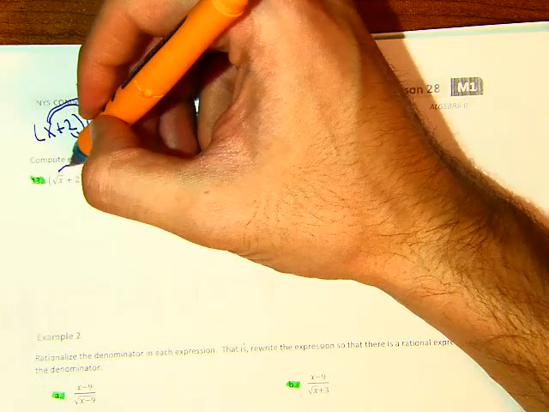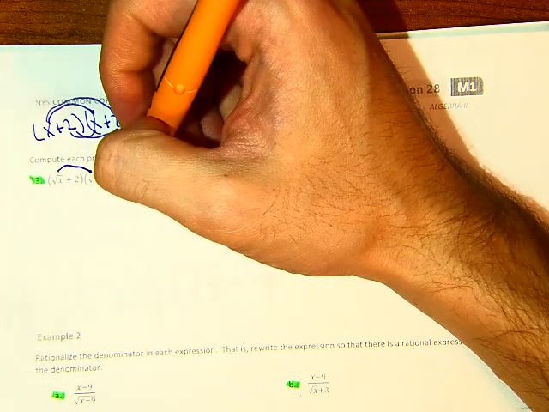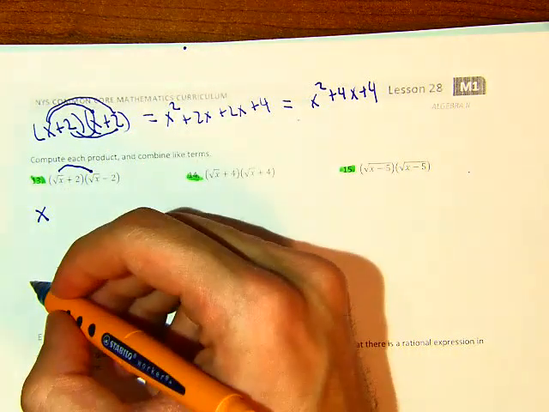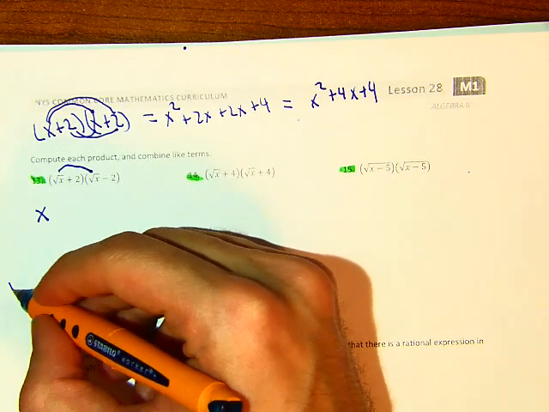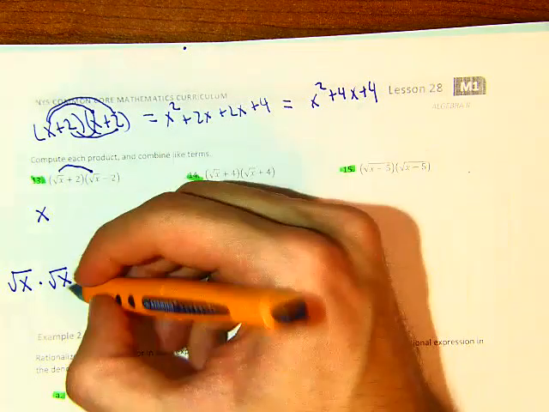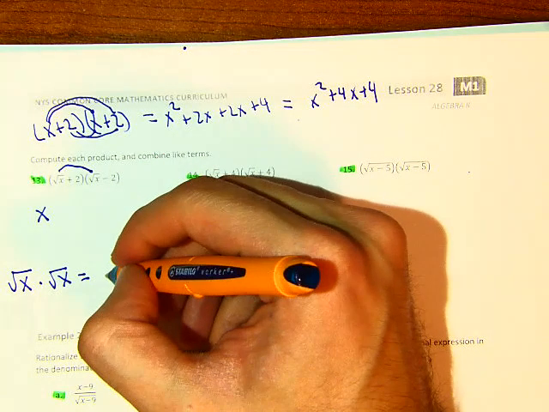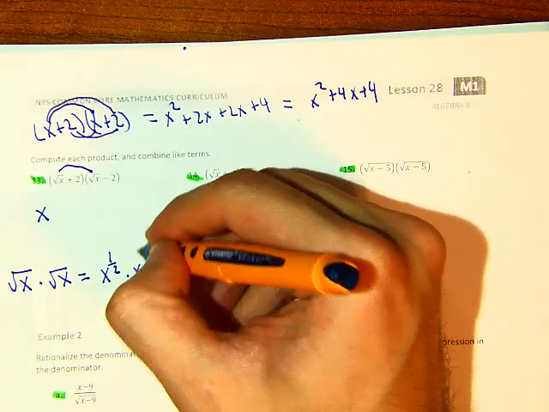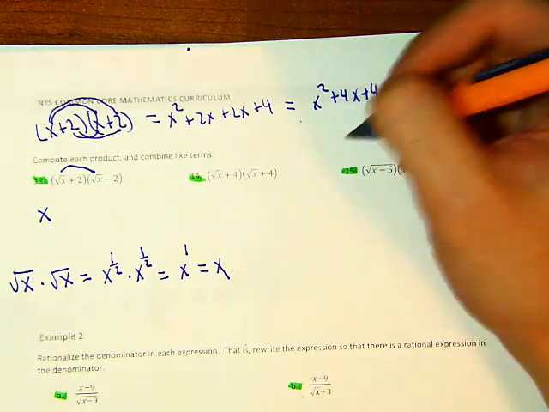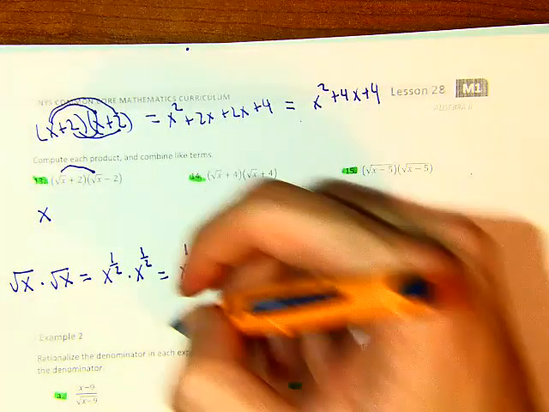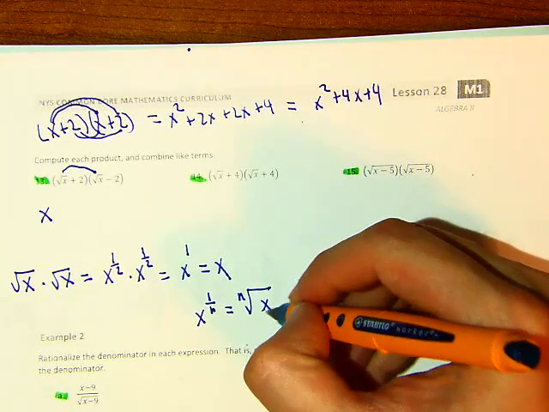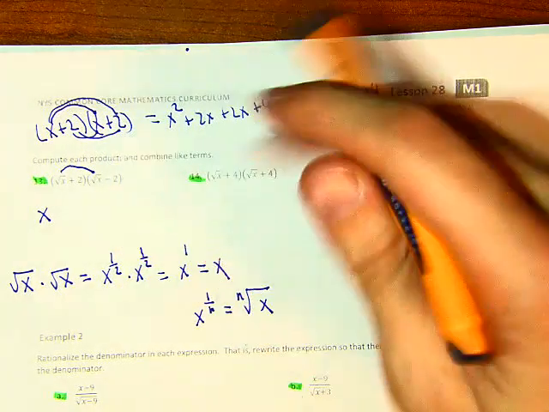Now here, what is square root of x times square root of x? That is equal to x, okay? And the idea behind that is this idea here, that if you have square root x times square root x, right? You have this times this. This is equal to x to the 1/2 times x to the 1/2. And that is equal to x to the 1, which is equal to x. Okay? That was the idea of what we talked about yesterday, that x to the 1 over n is equal to the nth root of x. So this idea holds over here.